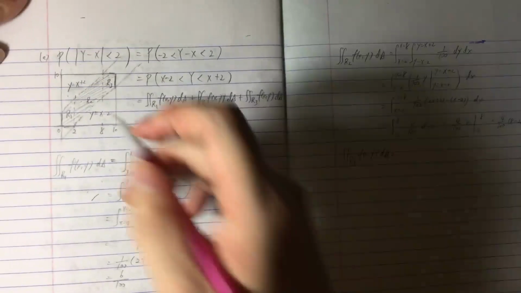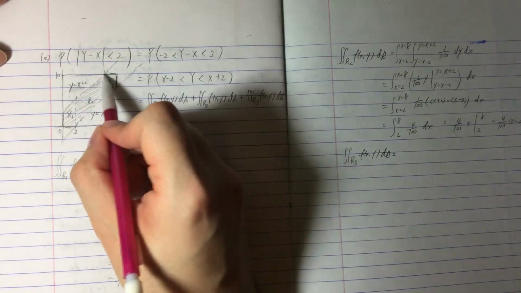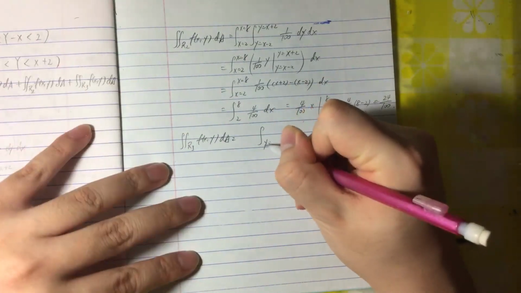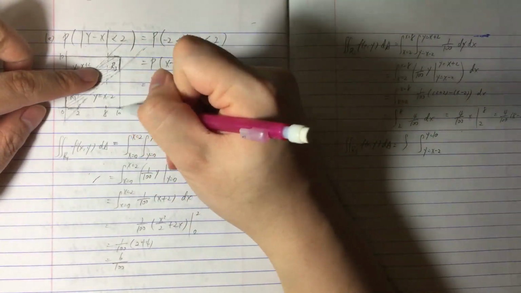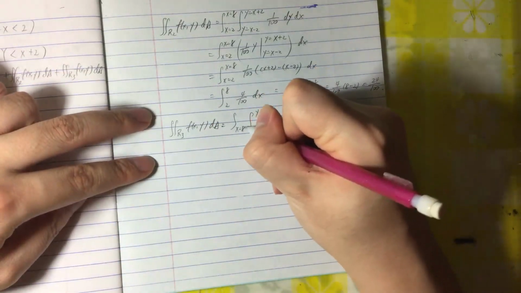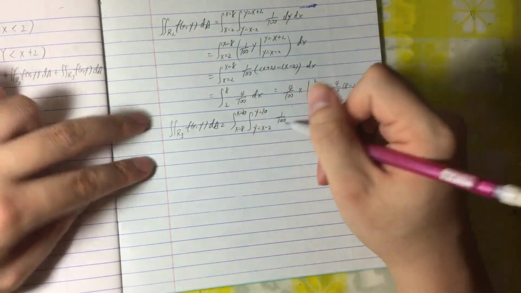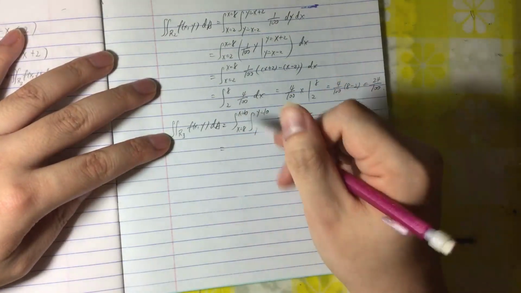In R3, the lower curve is this line, y equal to x minus 2. Upper curve is this line, y equal to 10. And in R3, x varies from a to 10. The joint PDF is 1 over 100. Then take dy times dx. Solve the inner integral first.